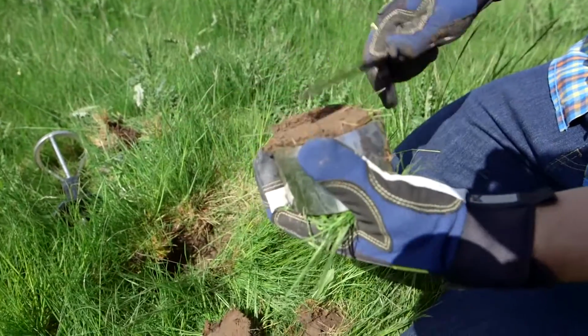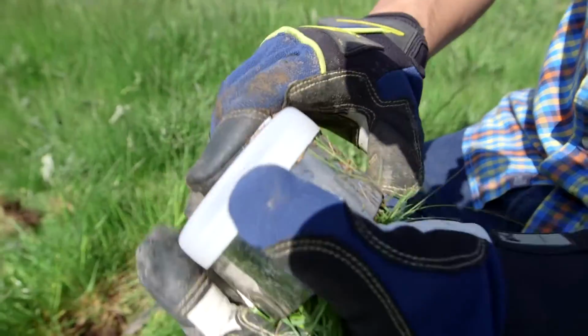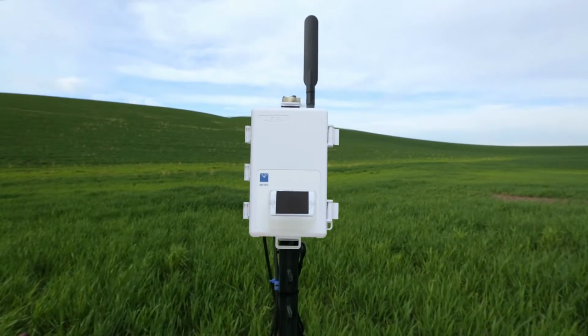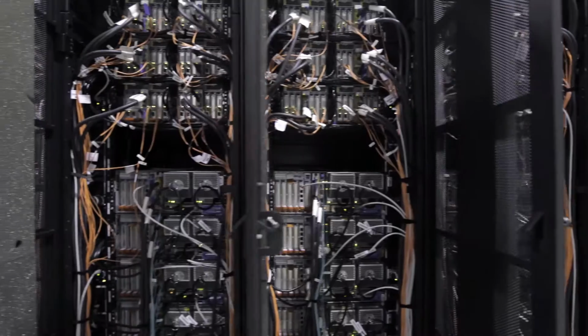Combine the installation tool with our TEROS 12 sensors and our cellular data loggers, where all your data can be connected and delivered through the cloud, so you can sit back and let the data flow.